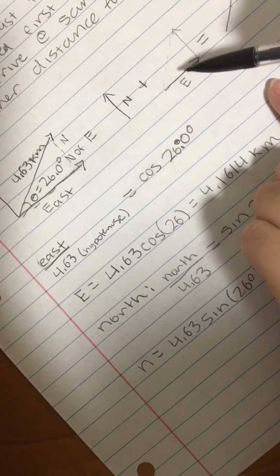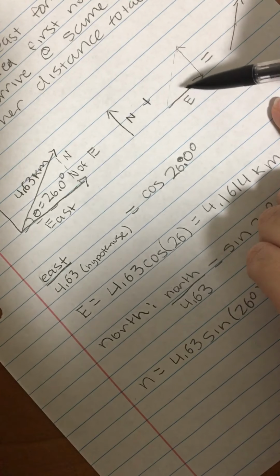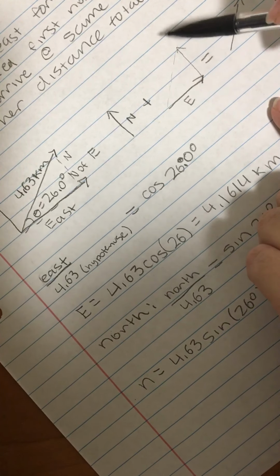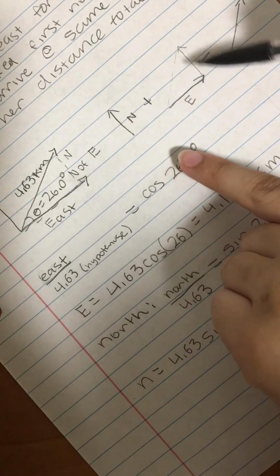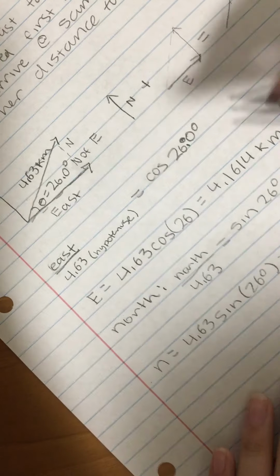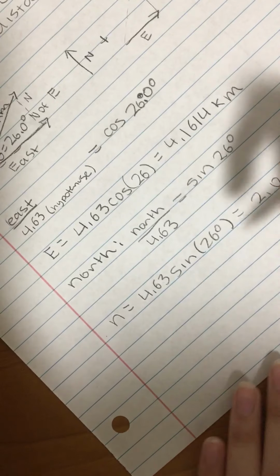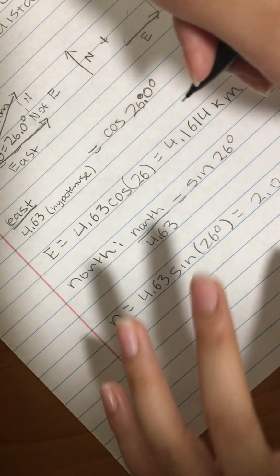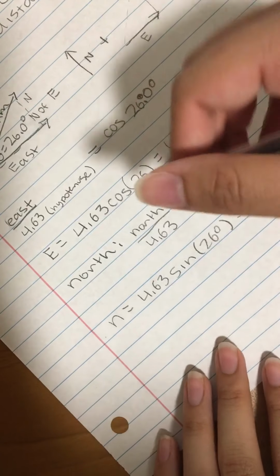So now we have her north component and her east component. We're showing the distance that she traveled. She's literally going east and then going north. So this is her distance, or the ground she covered. You're literally just adding them up to find the total distance.